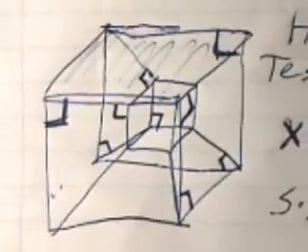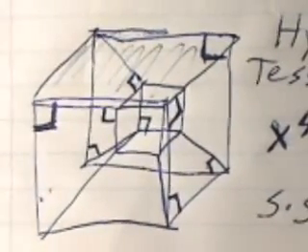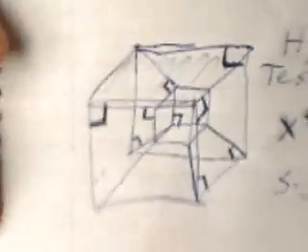It's actually not a bad drawing. I might have gotten it backwards. Actually, no, I didn't. Yeah, it's about right.